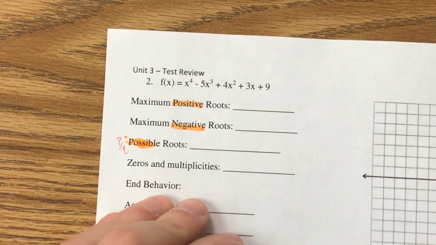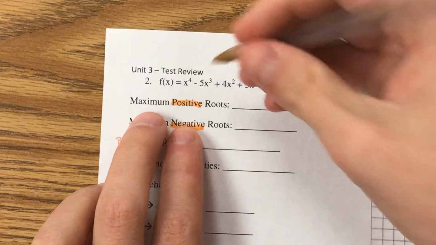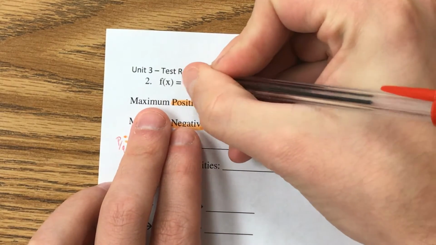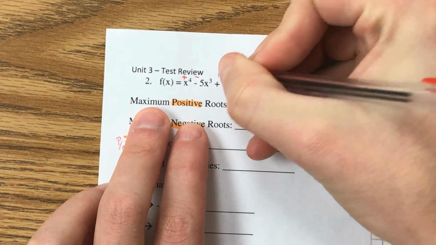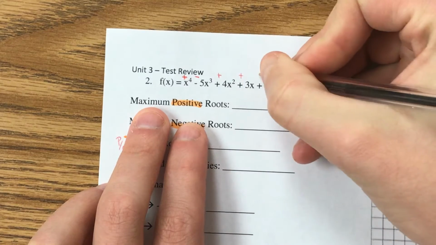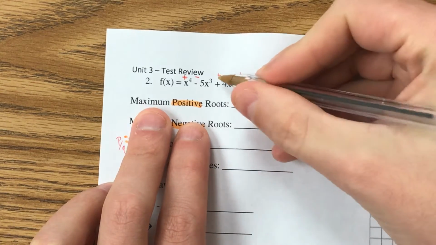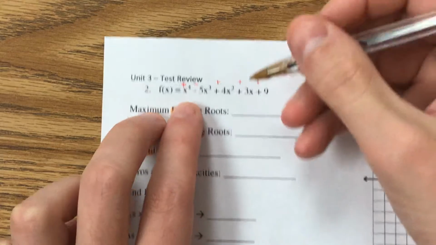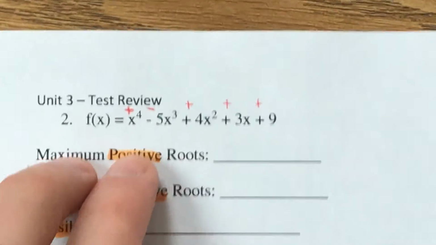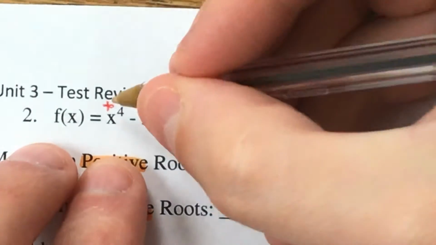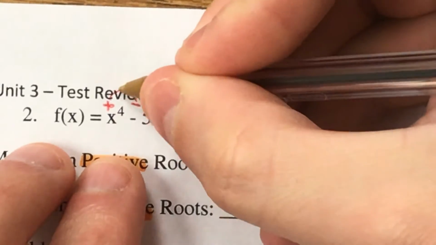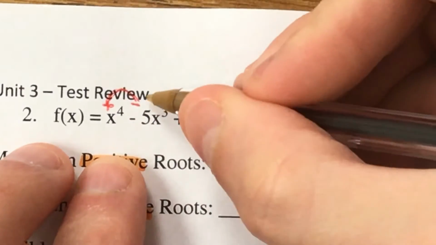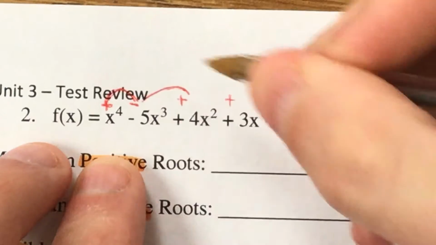All right. So for possible, it looks like this is positive, this is negative, this is positive, this is positive, and this is positive. Yeah, so there's only one negative. And if you count the sign changes, it changes positive to negative here. It changes negative to positive here.